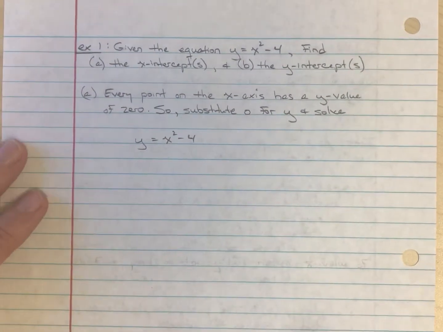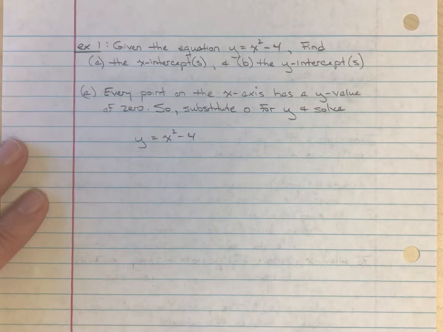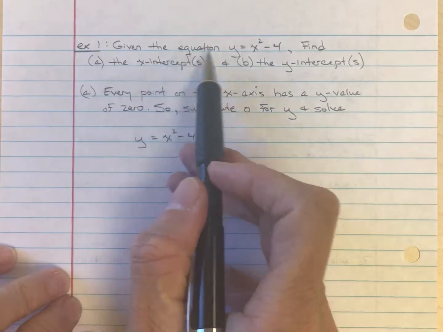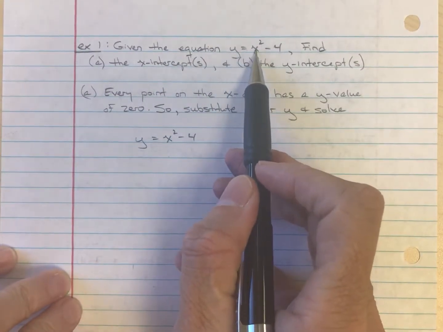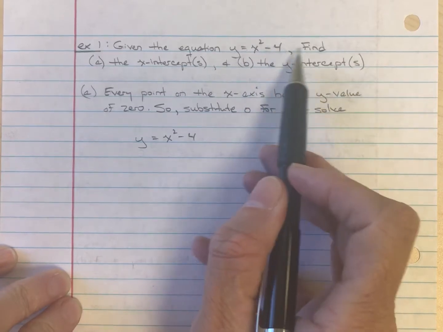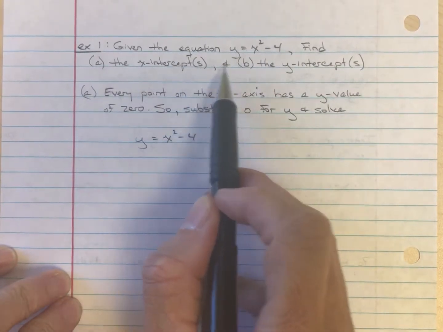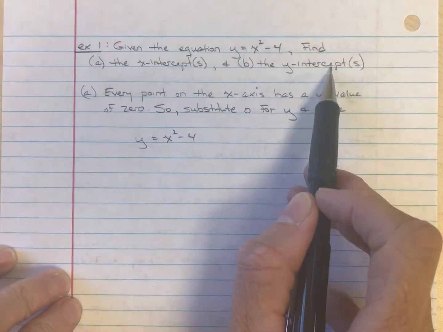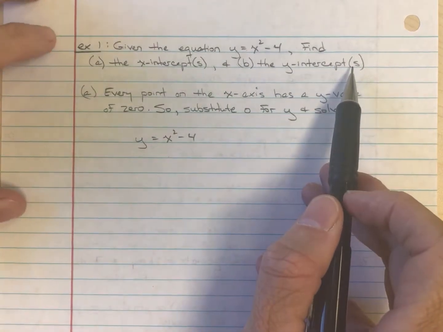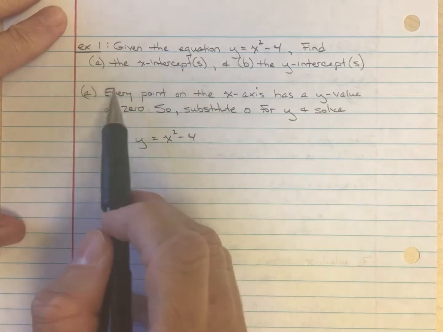Okay, so here I have an example. Given the equation y equals x squared minus 4, find A, the x-intercept or intercepts, and B, the y-intercept or intercepts. Okay, well, let's look at A, the x-intercepts.